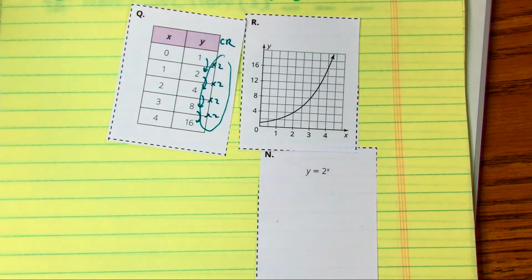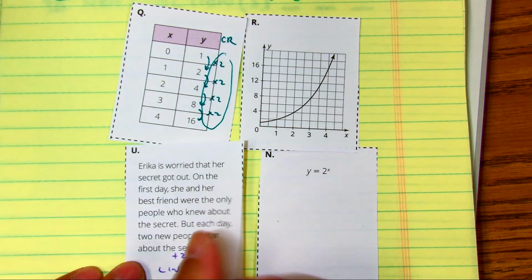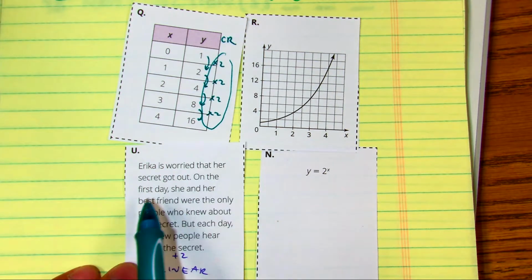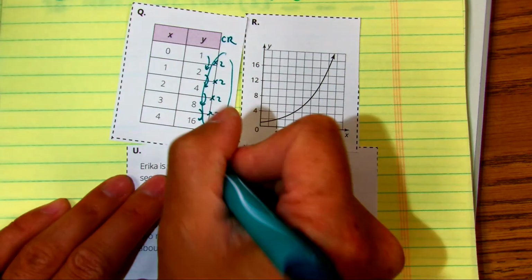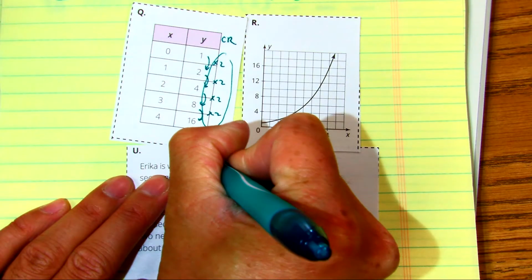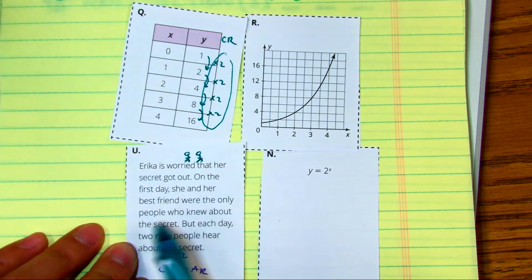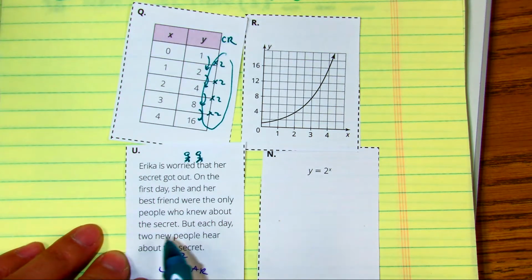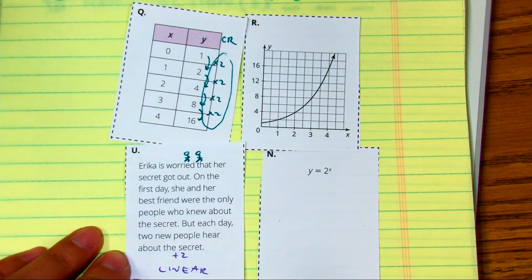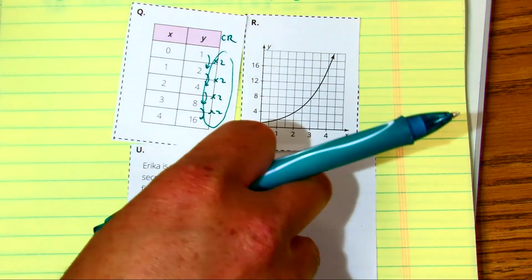U. Let's look at U. Erica's worried that her secret got out on the first day. She and her best friend were the only ones that knew. But each day, 2 new people hear about the secret. Okay? So here, I said it was adding 2 more people. Okay? Let's take a look.